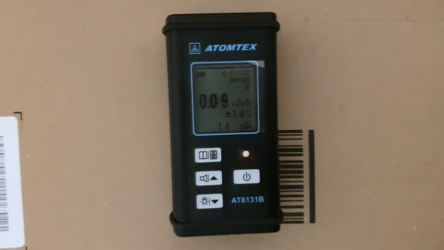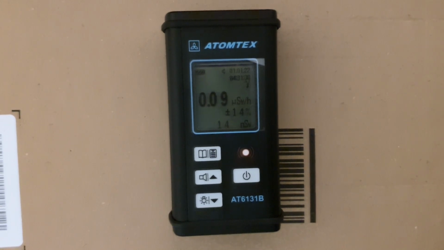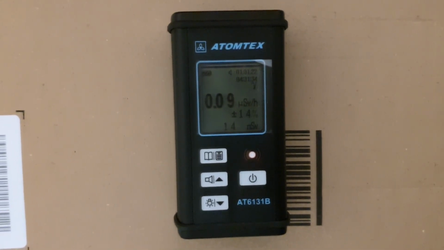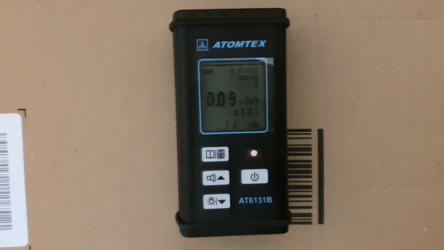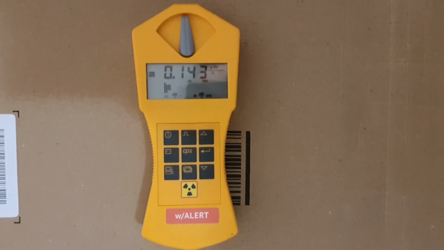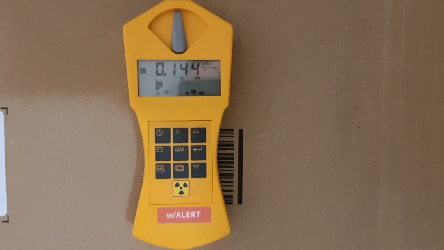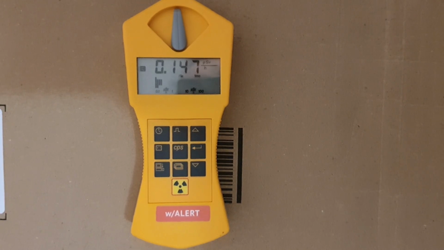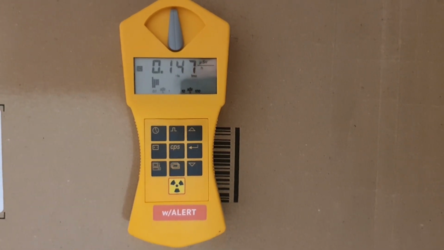Atomtex brand, model AT6131B. Energy-compensated Geiger detector. The detector's reference point is specified. Gamma Scout brand, W Alert model, energy uncompensated Geiger detector. The detector's reference point is not specified.